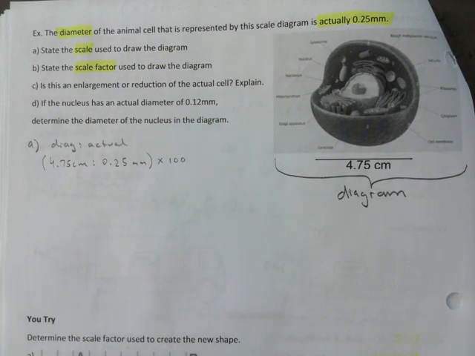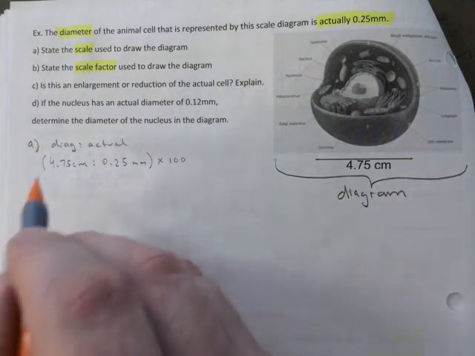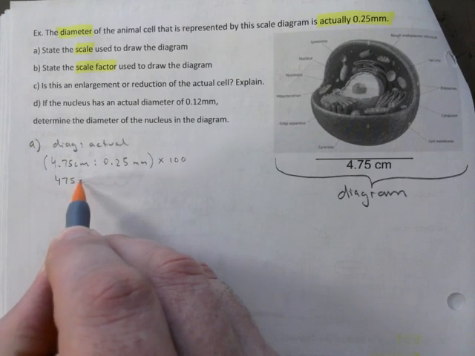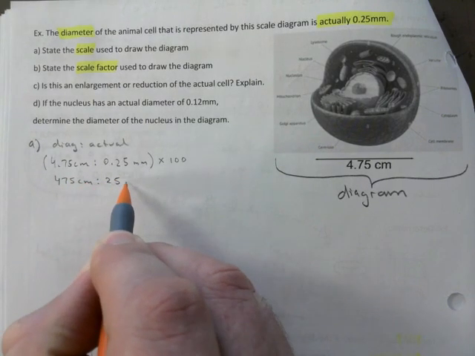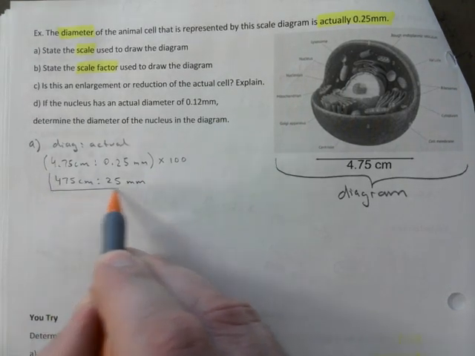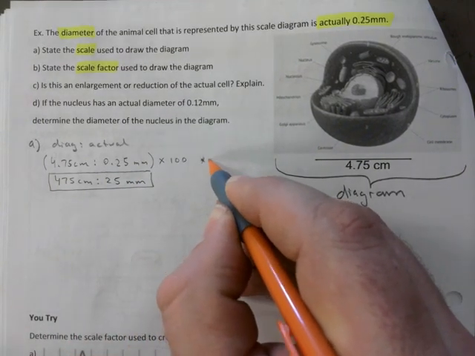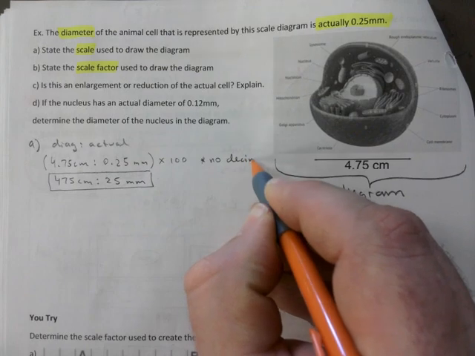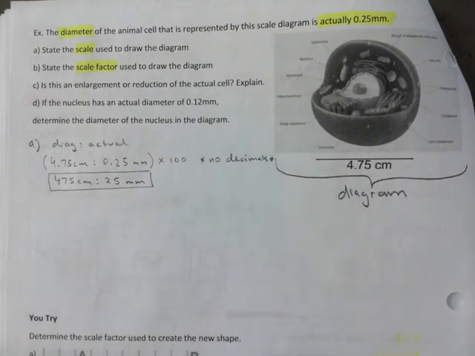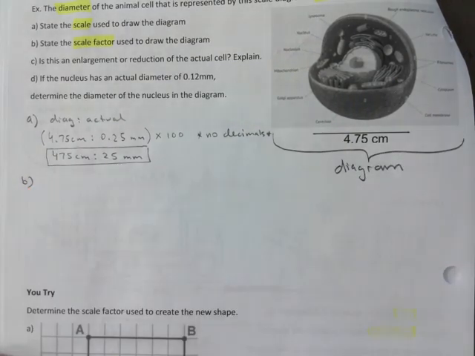So you pick the side that has the most decimals and just multiply it by 10 if there's one decimal, right? 100 if there are two, so 1,000 if it's three decimals. So this would be 475 centimeters to 25 millimeters, right? That would be your acceptable answer there. So just watch out for that. Okay, no decimals. So we're close if you have decimals, but that extra step is required.